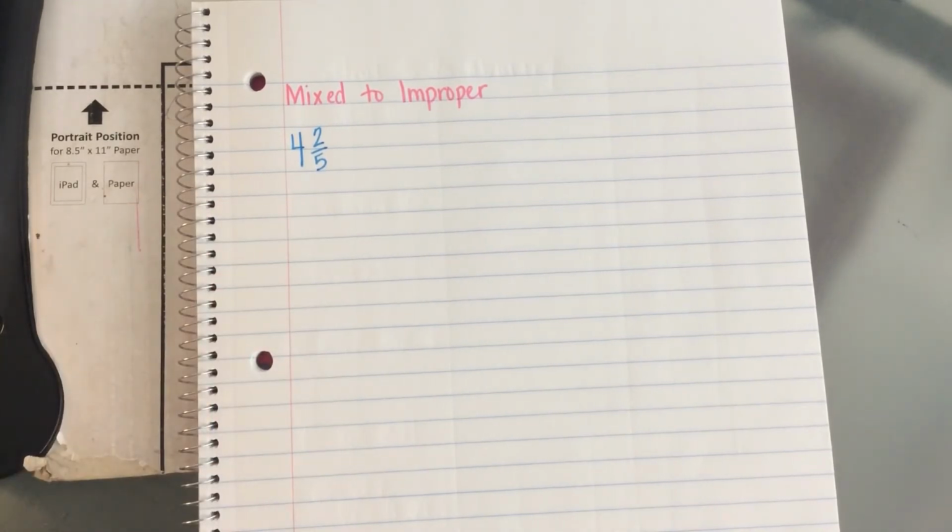Okay, we're going to start with an improper fraction that has a denominator that we can handle pretty easily. So we have 4 and 2/5. There's several ways to do this. I'm going to show you the most efficient way, the way that you're going to get it correct most of the time. It's also going to help you build the conceptual idea of what's actually going on. So let's talk about this number and really look at it.